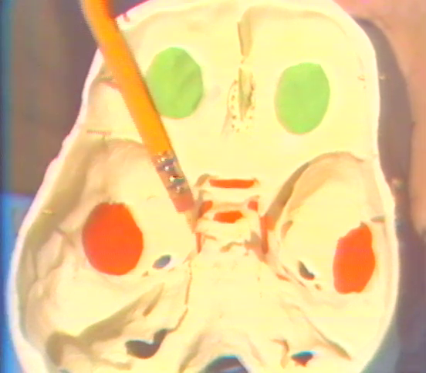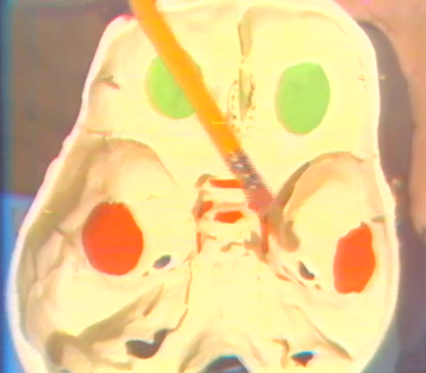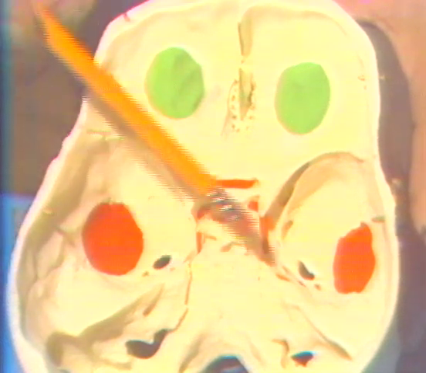There are two projections here, an anterior clinoid process on each side, and posteriorly a posterior clinoid process on each side. These are the sort of fore and aft parts of this sella turcica, or Turkish saddle.